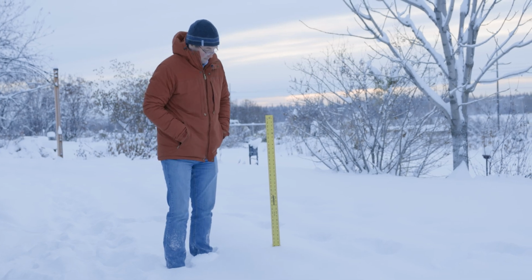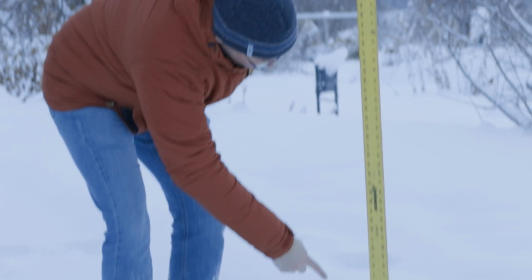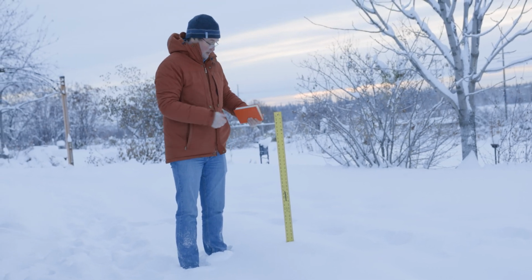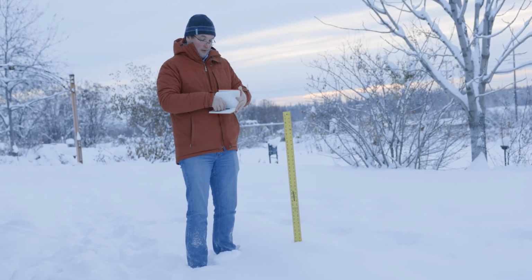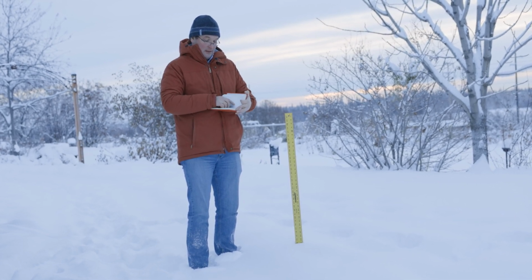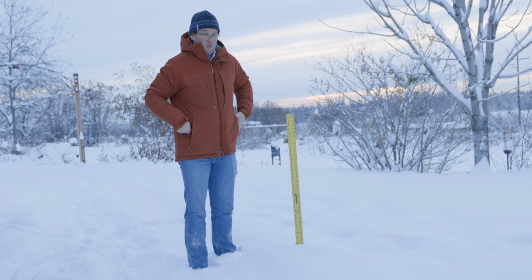We don't want to do that. So the snow depth is about 13 inches. We write down this measurement, 13 inches, in our notebook, and go to the next point.